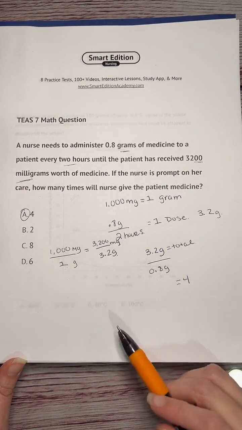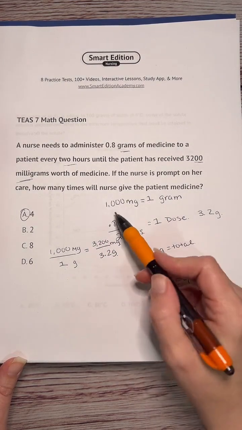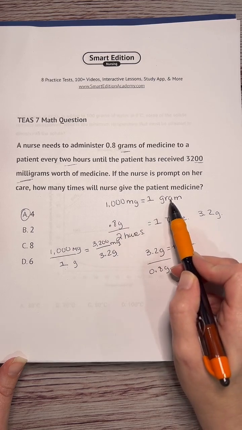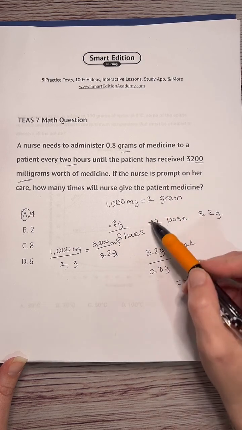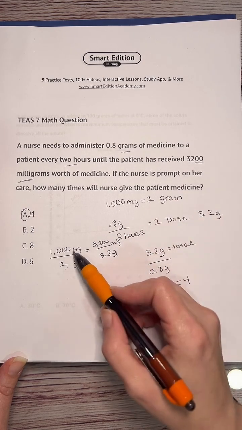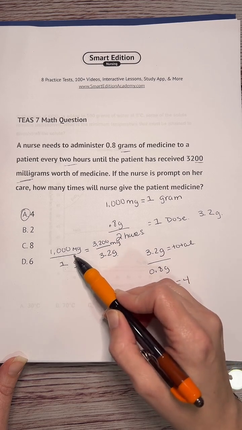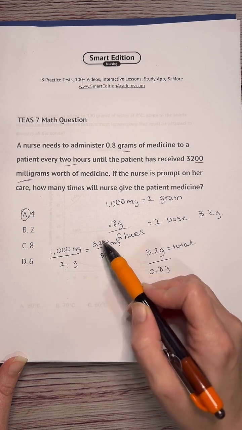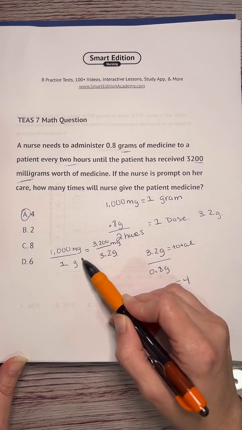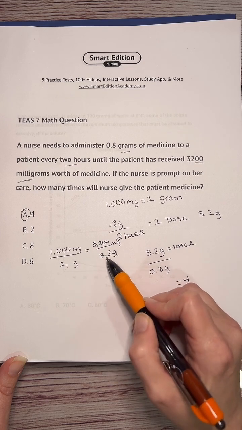How did I get 3.2? So, Lex, what I did is I set up a proportion because I know that 1,000 mg equals 1 gram, okay? And we need to convert to grams. Because that was the unit of measure that we didn't know, I did 1,000 over 1 equals, we know that it's 3,200 mg. I multiplied across, and then I divided on top, and that's how I got 3.2.